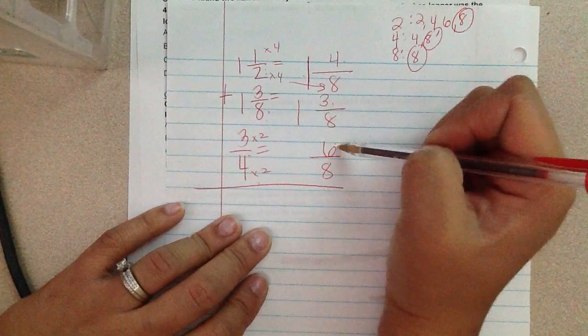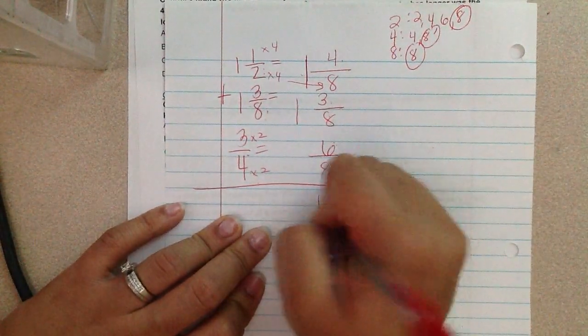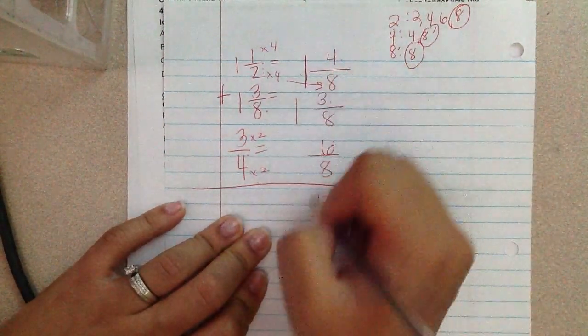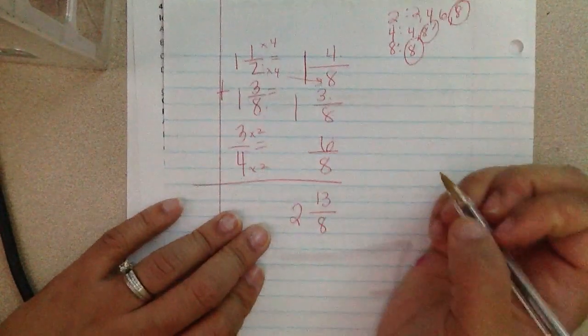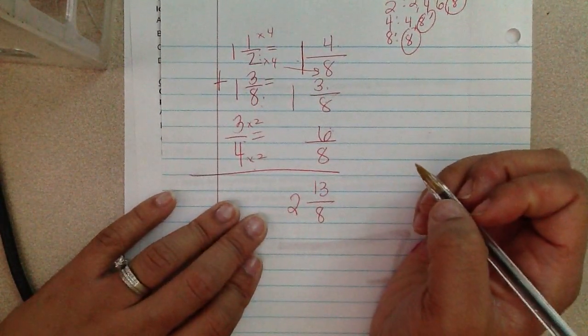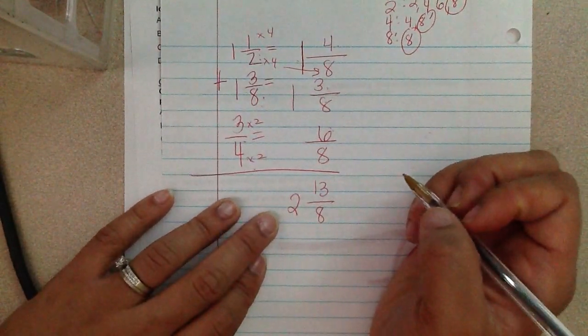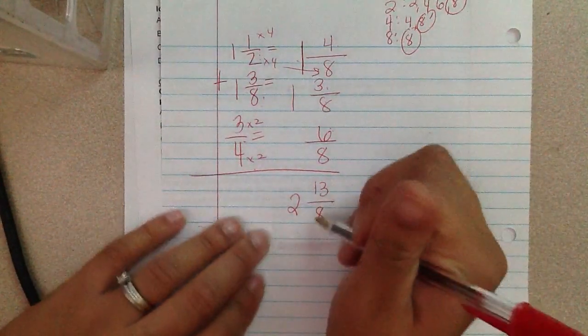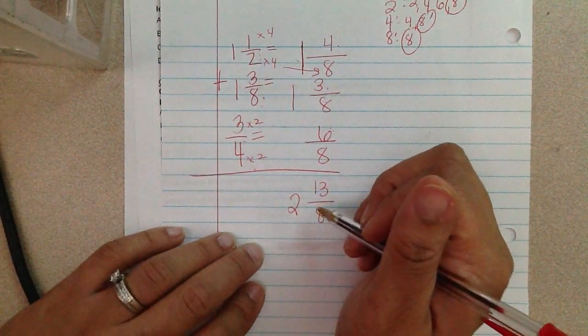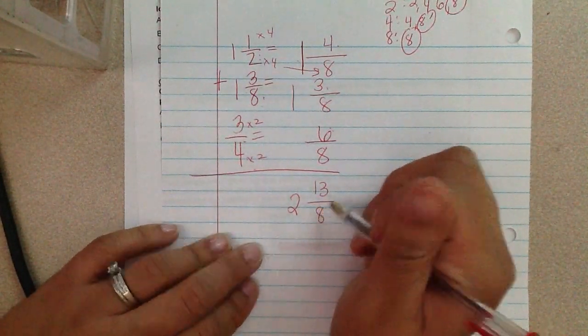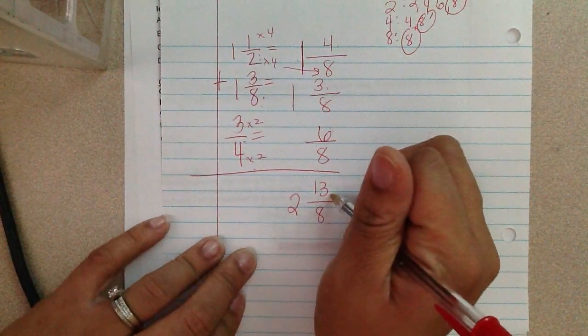And then if I add 6 more, that is 13 8s. And 1 plus 1 is 2. So I have 2 and 13 8s. I can stop right here and not transform this because I have a second portion to do. But it's going to be easier to go ahead and turn this into a proper fraction altogether.